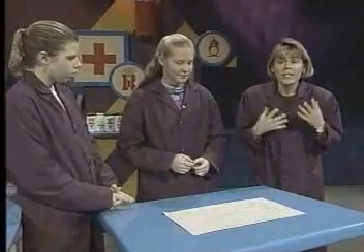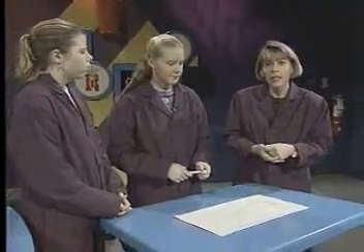Okay, so physical substances can change their physical state of matter from solid to liquid, liquid to gas. But there are some exceptions, and you'll soon see why.